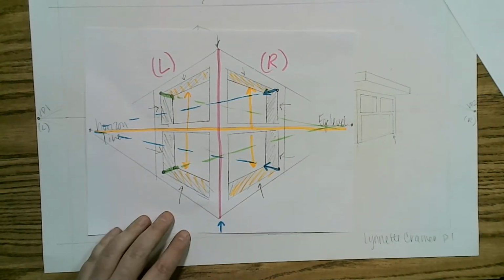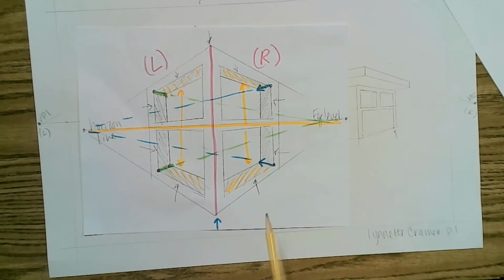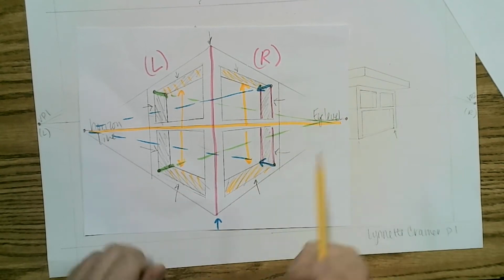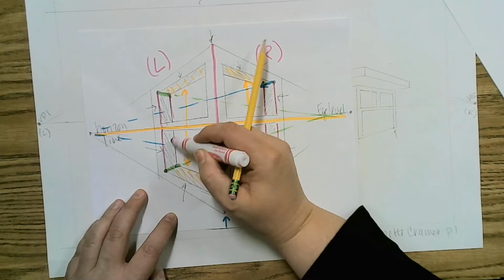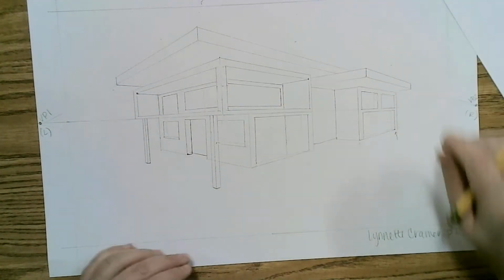Okay, then I asked myself, what side is the window on? Okay, this one's on the right-hand side. Notice how I can see the right-hand side. This one's on the left-hand side. Notice that I can see the left-hand side. So you just have to kind of check yourself before you draw something on there.